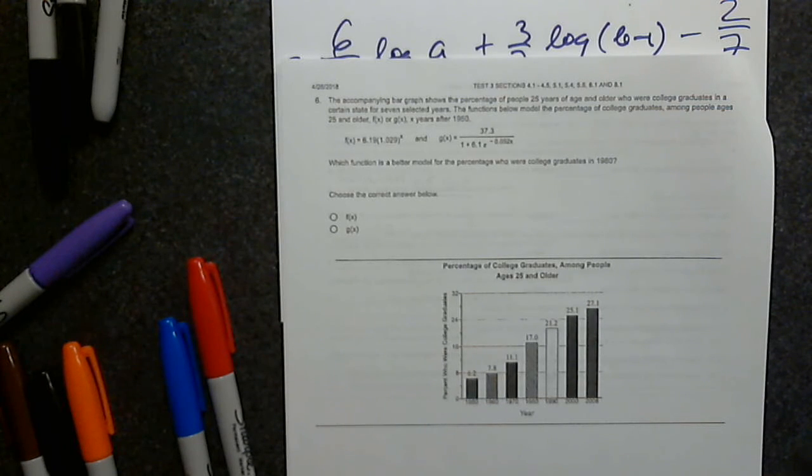Which function is a better model for the percentage who are college grads in 1980? 1980 means x equals 30. Good. So we are given the data, and we're asked, okay, 2 different groups of mathematicians came up with these 2 models. Tell us for 1980 which one we should use.